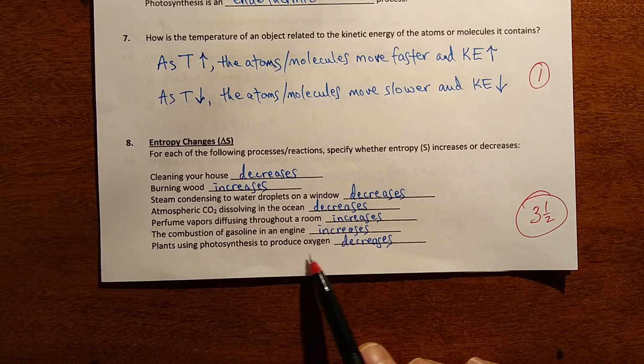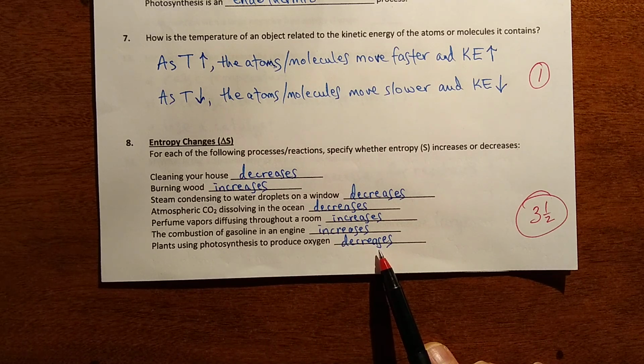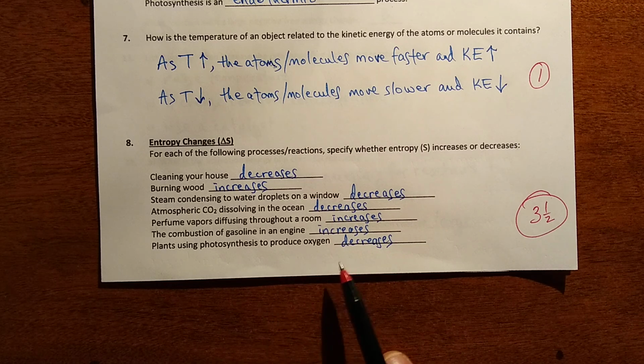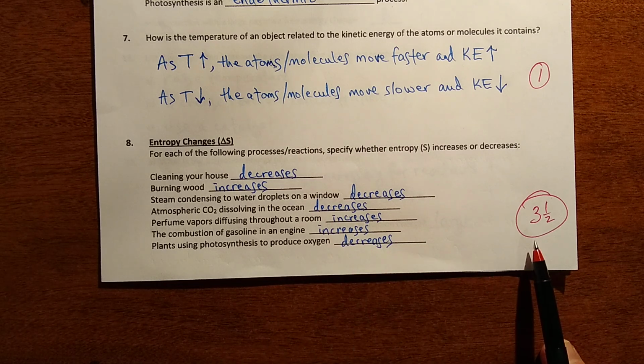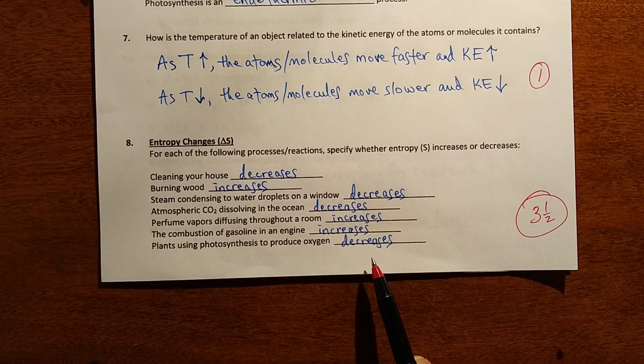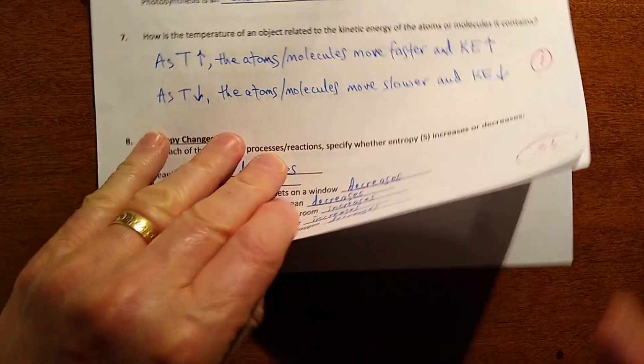Plants using photosynthesis to produce oxygen is a decrease in entropy because you're taking 6 CO2 molecules and 6 water molecules to make 1 glucose molecule and releasing 6 oxygens. So you're going from a very disordered to an ordered system, so there's a decrease in entropy for that process.